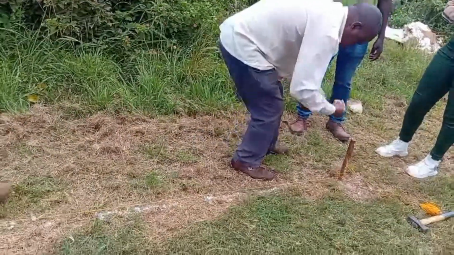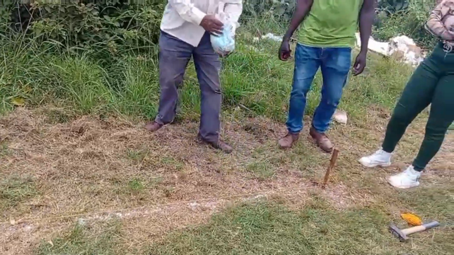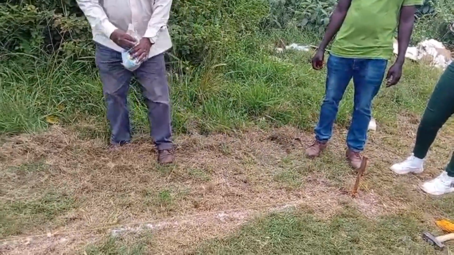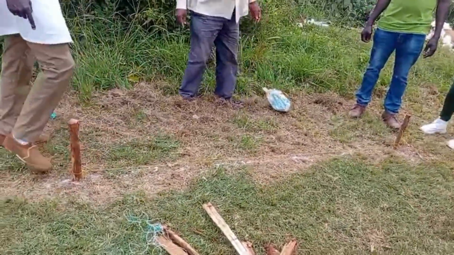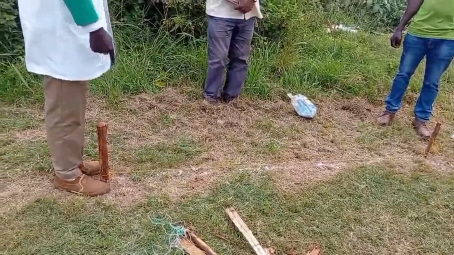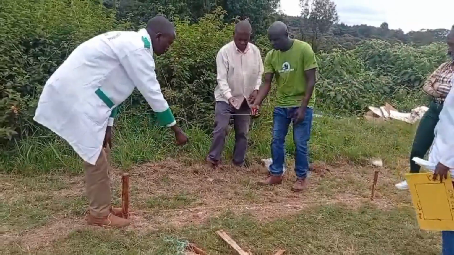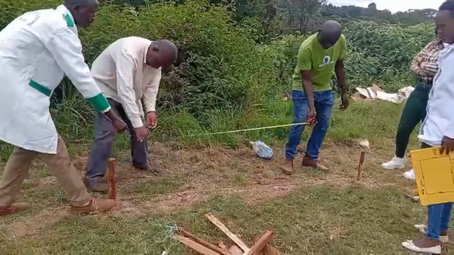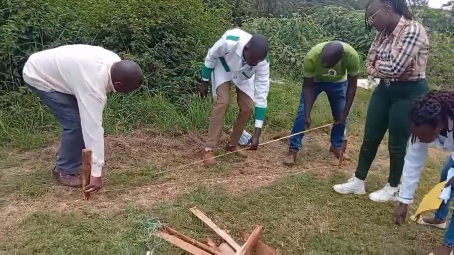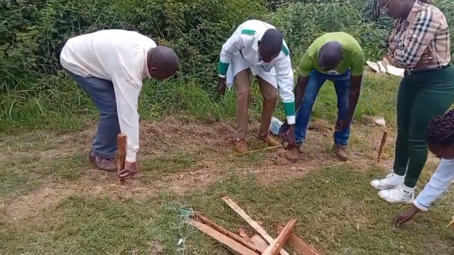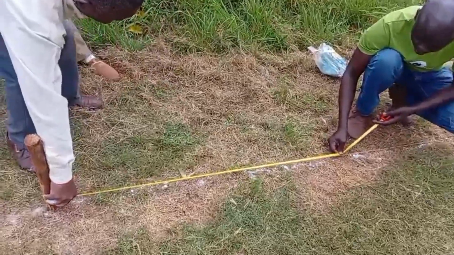That is nice. So as we have just said, this point is point A and that end is point E. So at this point A, we need to measure 4 meters from this point A. We measure 4 units. Then you drive a peg at that point.